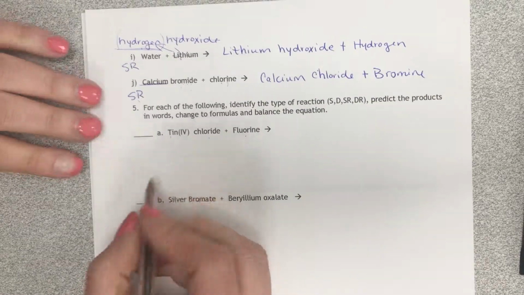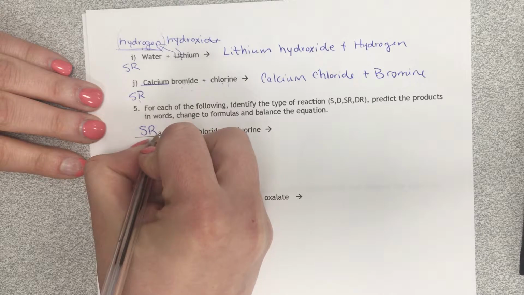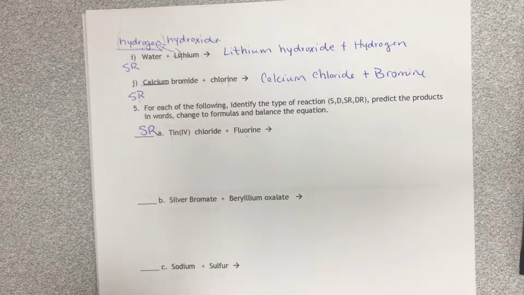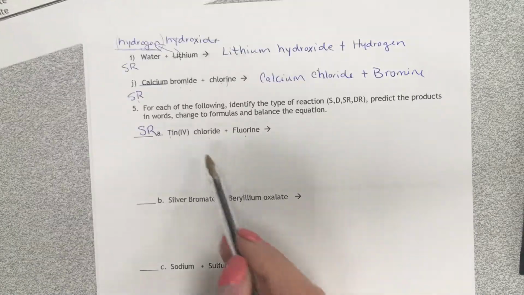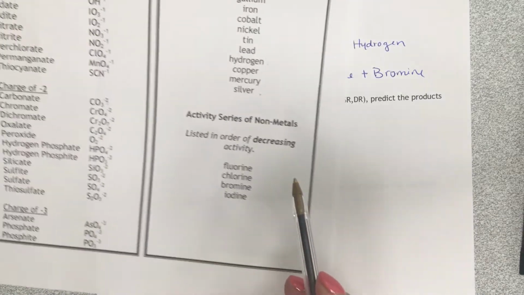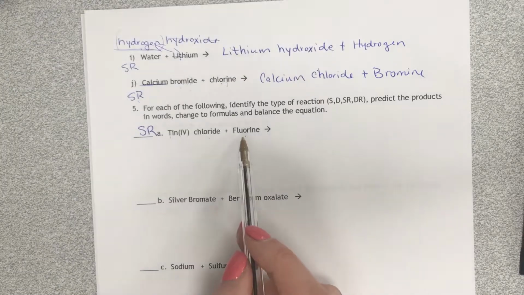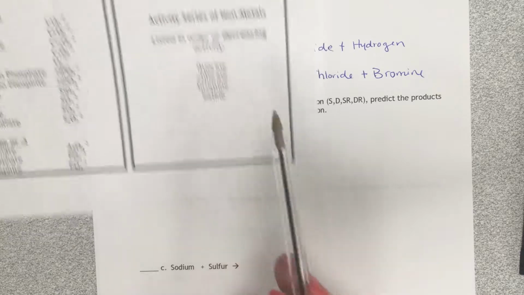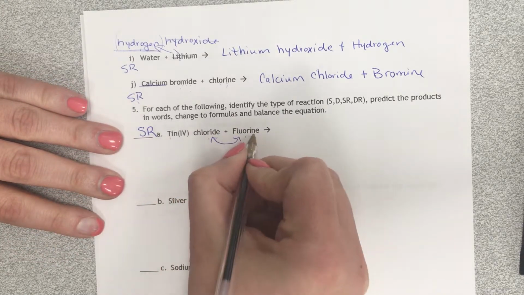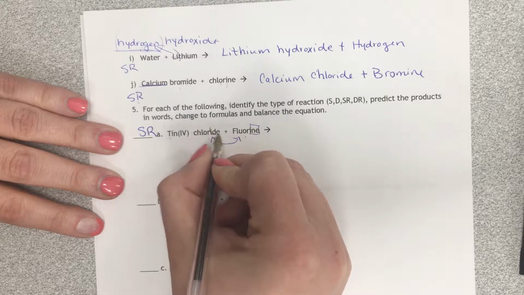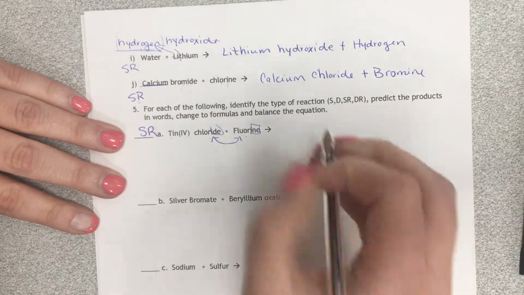So this looks like a single replacement. We need to look on our activity series sheet to see if the nonmetals will switch places. Fluorine needs to be higher than chloride. Fluorine is higher than chloride, so there will be a reaction and these will just switch places. You just make sure you change the endings and we're done. Oh wait, we have to balance it.